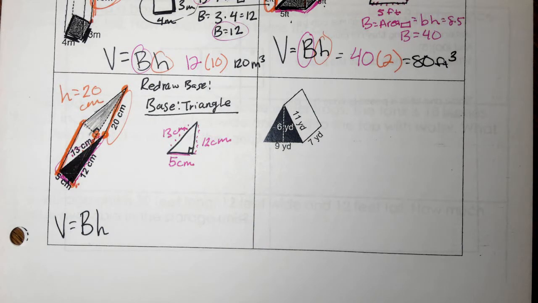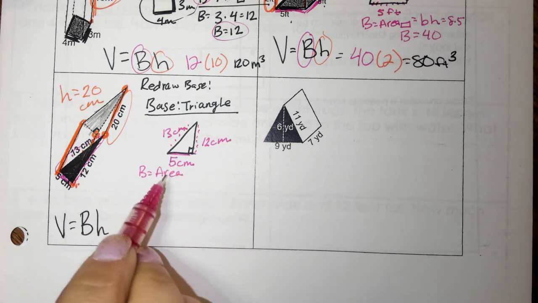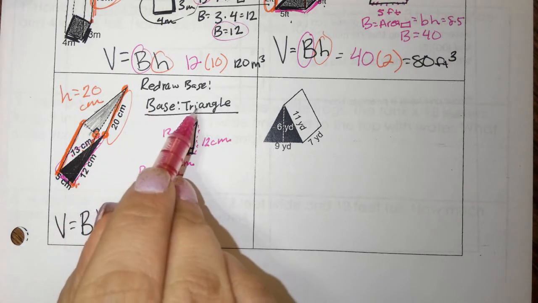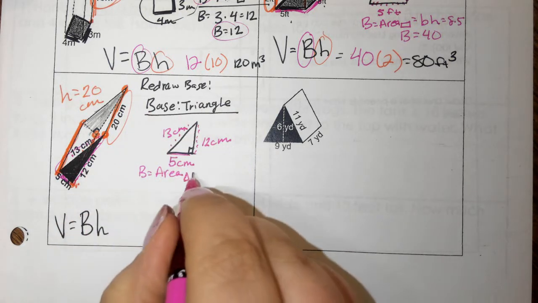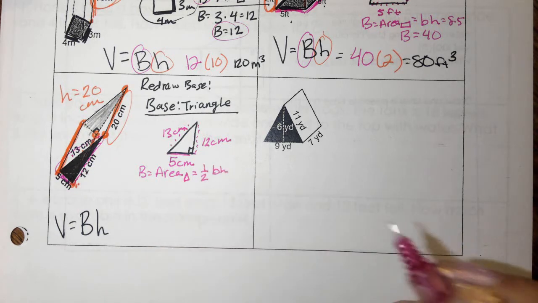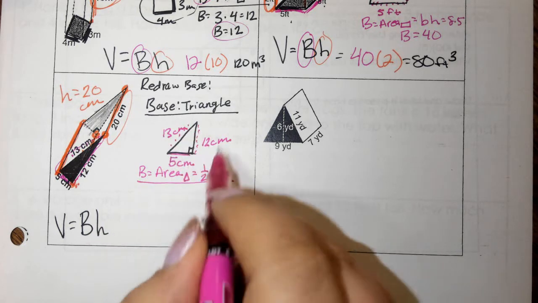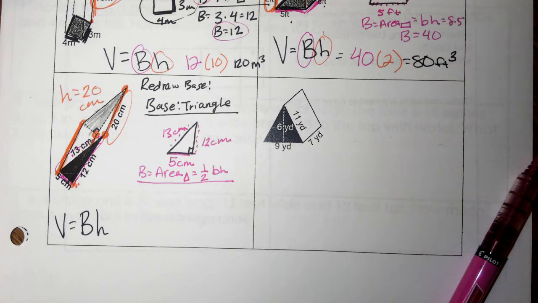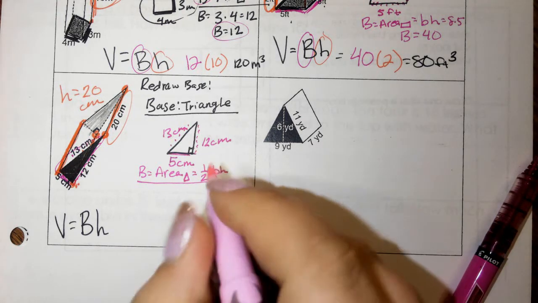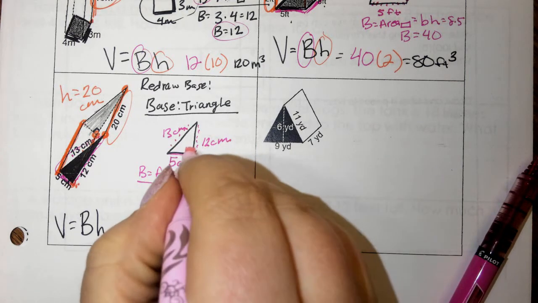I know the height of the prism. Now I have to find the area of the base, capital B. Capital B stands for the area of the base. Well, the area of my base would be the area of a triangle. The formula for the area of a triangle is half base times height. Remember, I'm getting all of my numbers from the triangle that I have redrawn. B and H in this formula are so special because they must make a 90-degree angle. That 90-degree angle is right there.